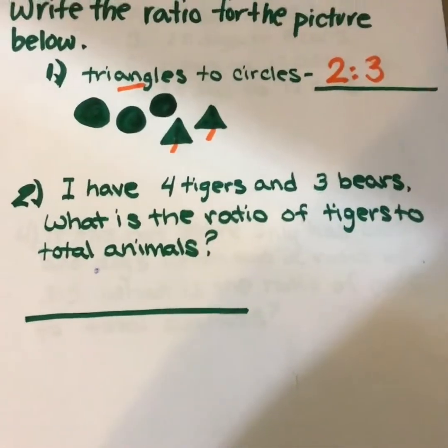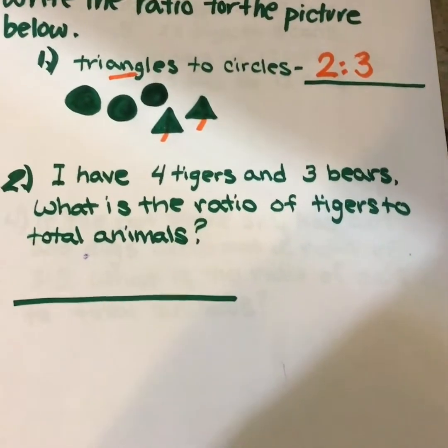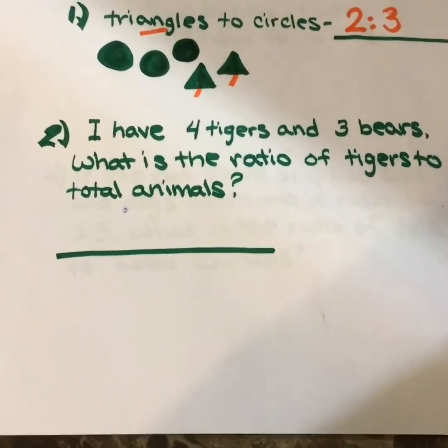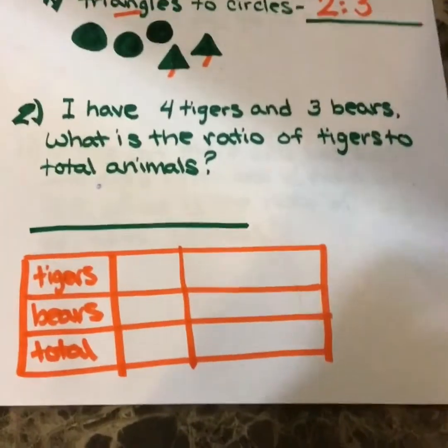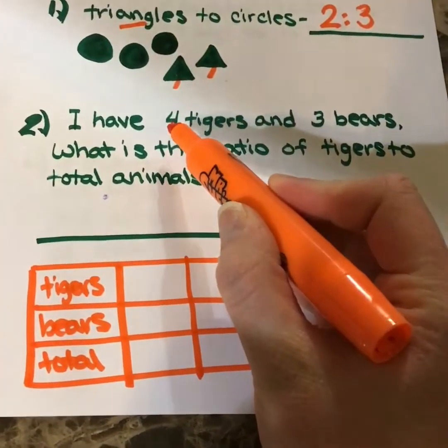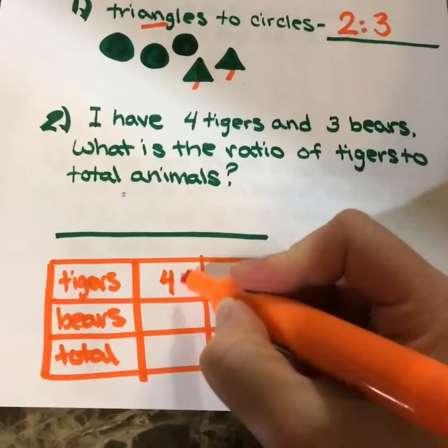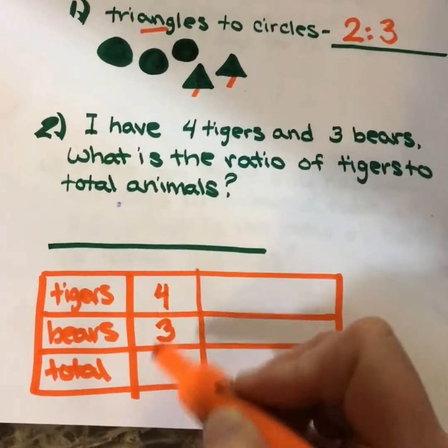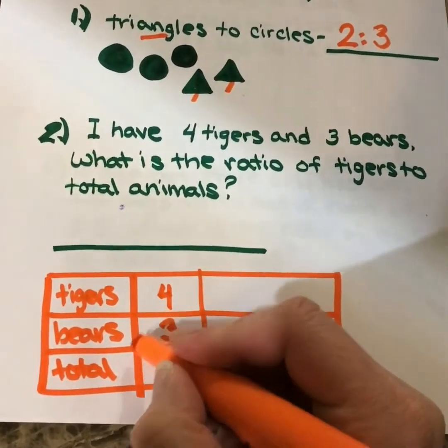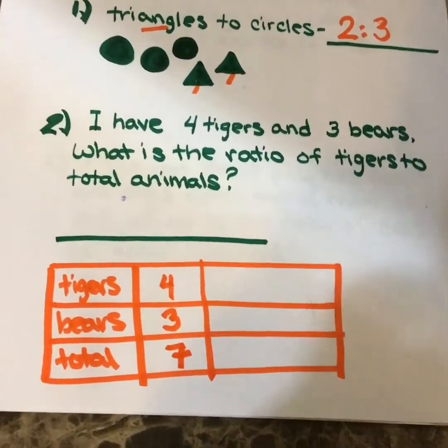Number 2. I have 4 tigers and 3 bears. What is the ratio of tigers to total animals? So, on this particular problem, you want to create a ratio table. All right, so go ahead and fill in the information you know. We have 4 tigers and we have 3 bears. So how many total animals do we have in this ratio? Well, you would add 4 plus 3. So we have 7 total animals.